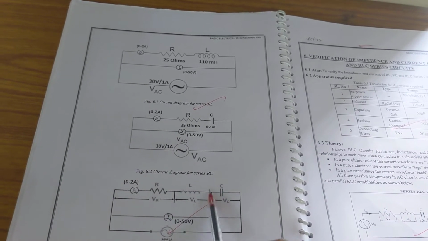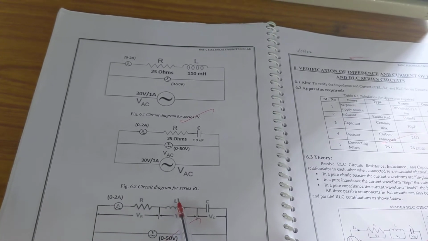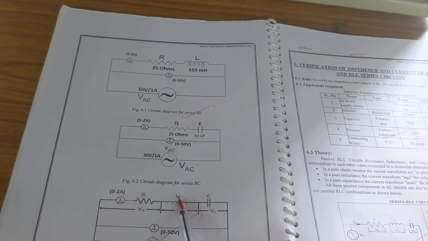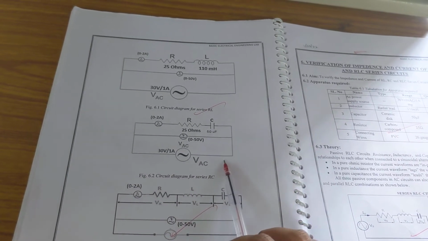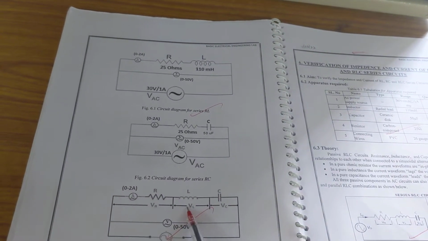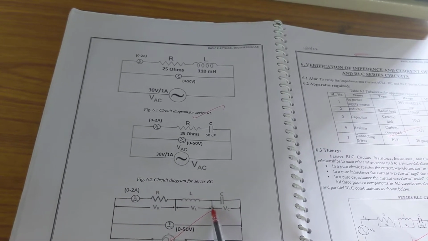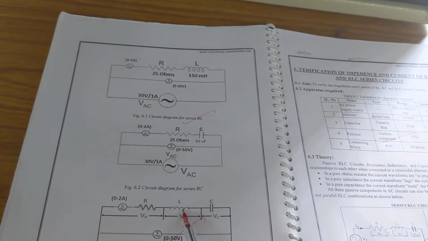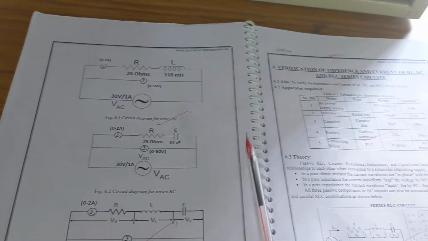For example, in the RLC circuit, if we reduce the L value to 0, then the circuit will behave as an RC circuit. If we reduce the C to 0, the circuit will behave as an RL circuit. The rest of the connections are all the same.